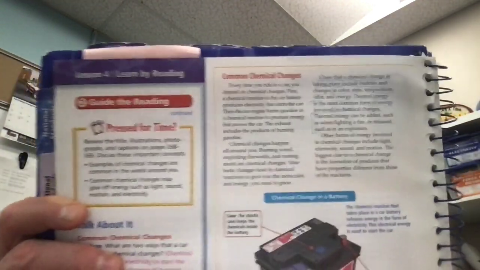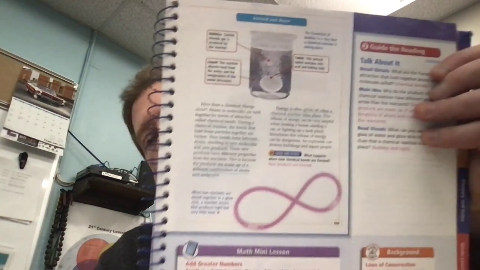Clues that a chemical change is taking place include bubbles and changes in color, state, temperature, odor, and energy. Thermal energy is the most common form of energy involved in chemical changes. Thermal energy can be added, such as when lighting a fire, or released, such as in an explosion. Other forms of energy involved in chemical changes include light, electricity, sound, and motion. The biggest clue to a chemical change is the formation of products that have properties different from those of the reactants. Again, we just show the battery here. On the next page, antacid and water.